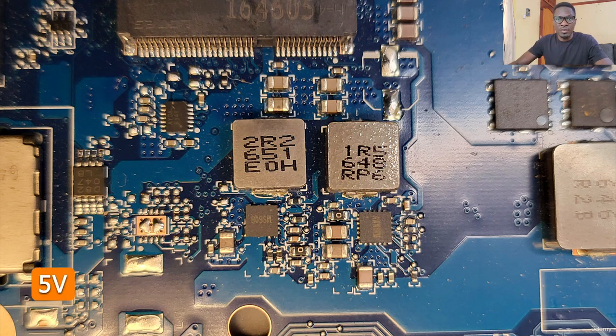The same applies to 5 volts. 5 volts is also used on all major areas. However, 5 volts in most laptops is used for powering up those logic components, and 3.3 is used for communication. So some of the parts where 5 volts is used on the motherboard is USB ports. That's why we are able even to charge our phones.